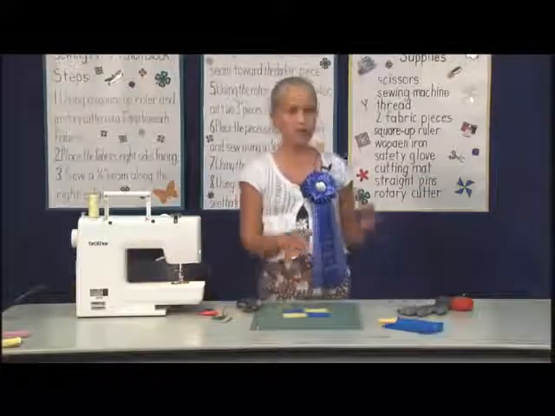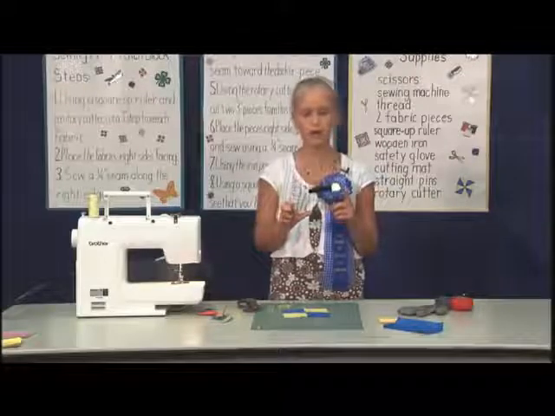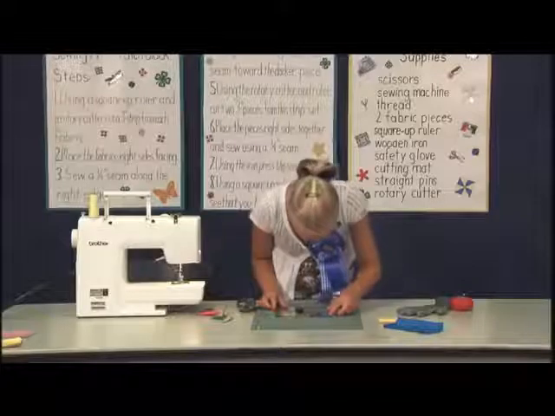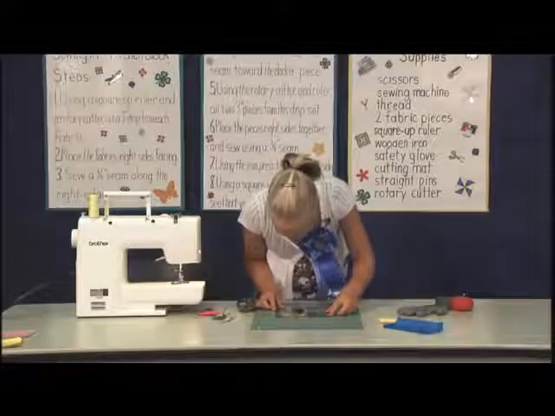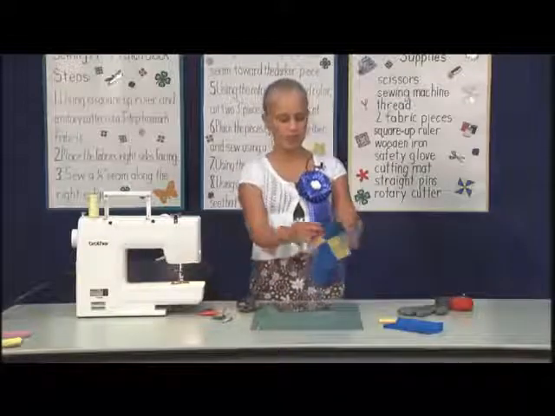I like to use the square up ruler to check and see if I have an accurate 5.5-inch block. So let's see how I did. Looks like I did pretty good. This is my 4-patch.